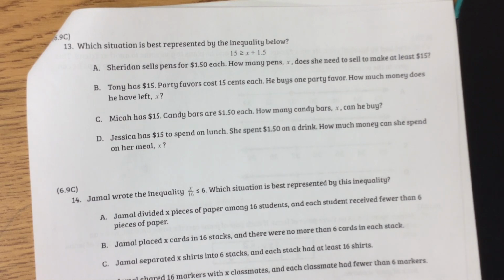C. Micah has $15. Candy bars are $1.50 each. How many candy bars x can he buy? D. Jessica has $15 to spend on lunch. She spent $1.50 on a drink. How much money can she spend on her meal?